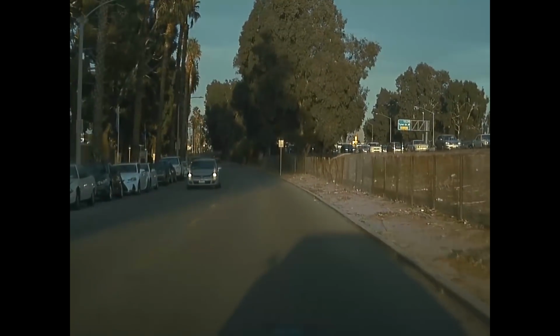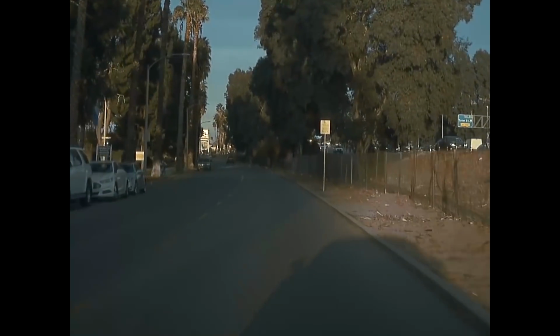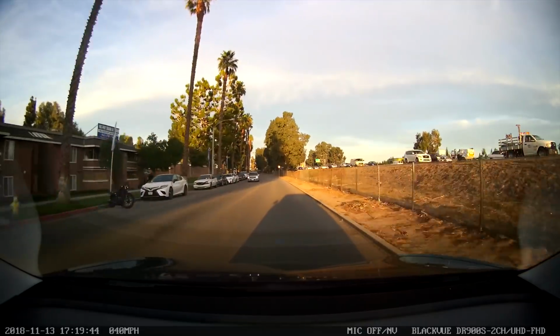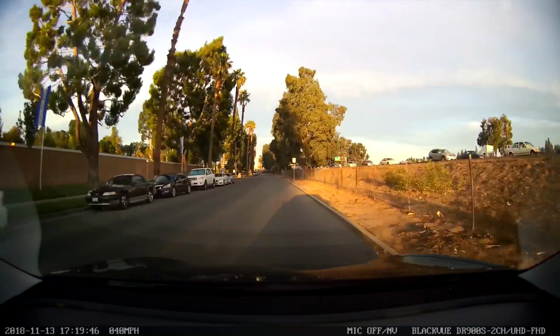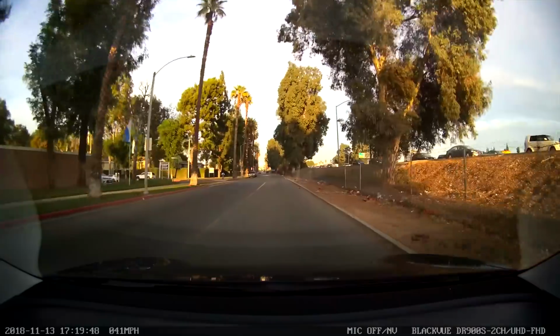The TeslaCam is great at recording plates, whereas the Blackvue camera has a nice wide field of view. Also, having two cameras active is great for redundancy purposes. That way, if one fails, I always have a backup recording.